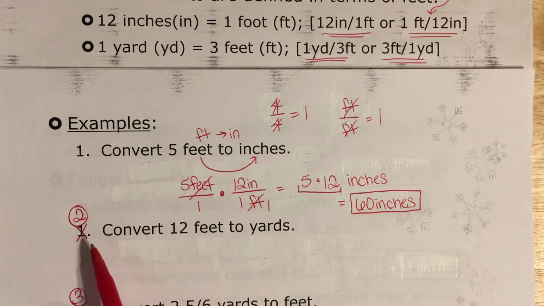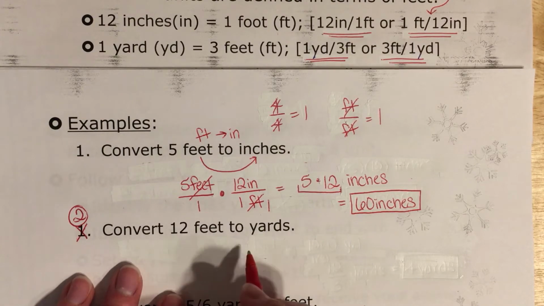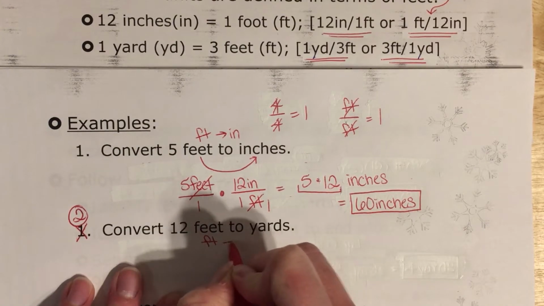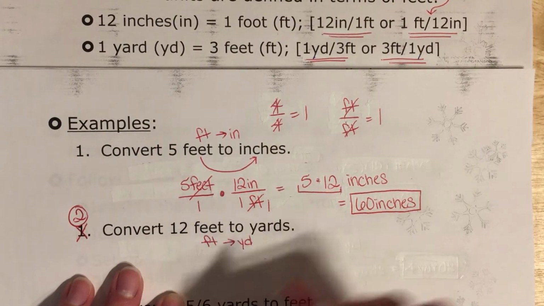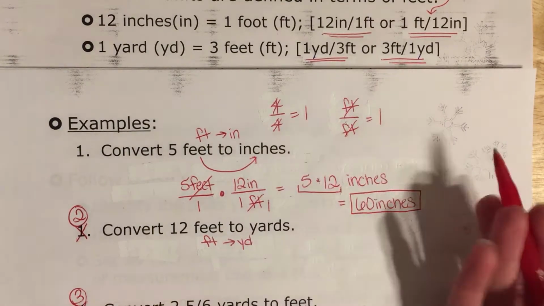I'm going to fix this for the notes, but know that here it says number 1, it really is number 2. Convert 12 feet to yards. So I'm starting with feet, and I want to go to yards. So I'm looking at my conversion factors up top. We'll come to them in a minute.